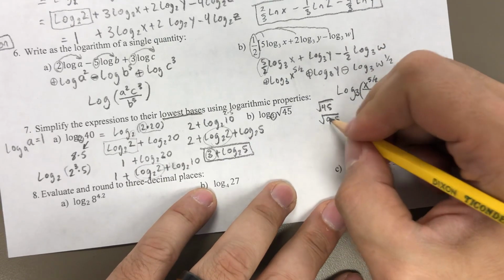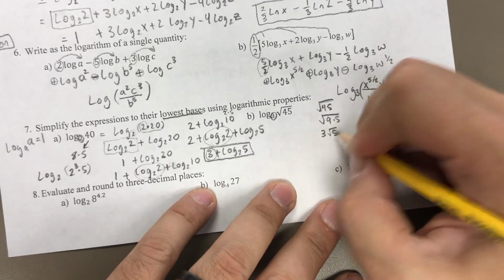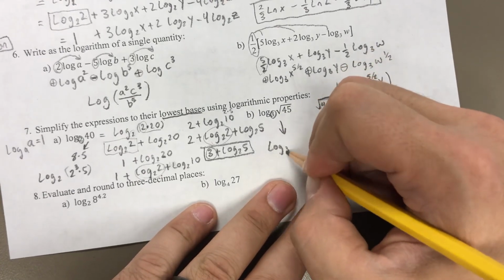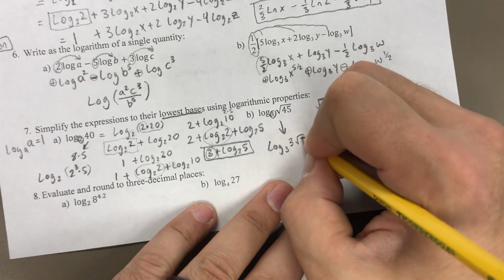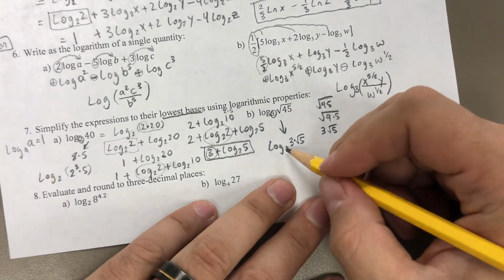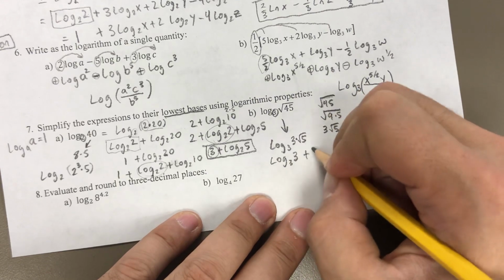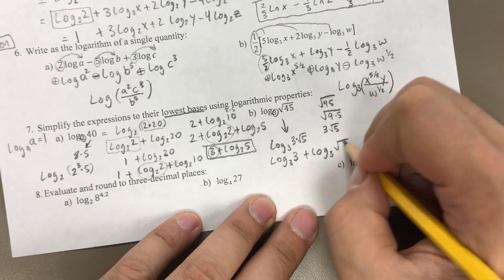And the square root of 9 is 3, so this is 3 radical 5, this number. So I'm just going to rewrite that. So log base 3 of 3 times square root of 5. Since they're multiplying, I can split them apart. So I've got log base 3 of 3 plus log base 3 of square root of 5.